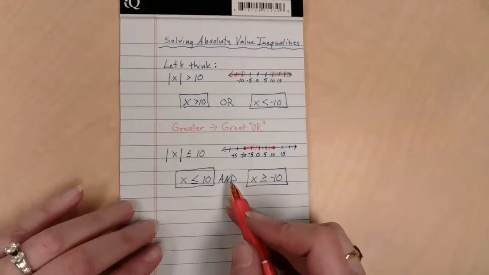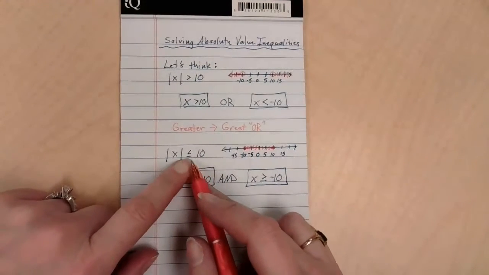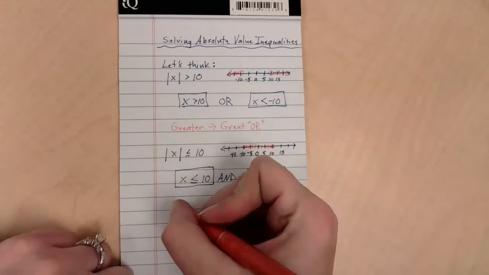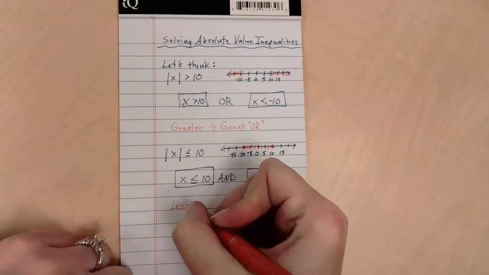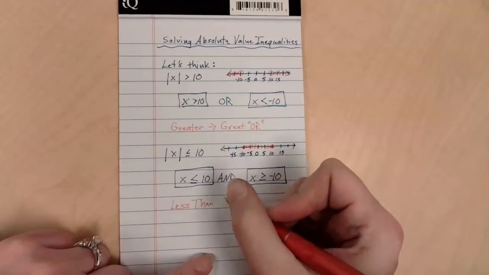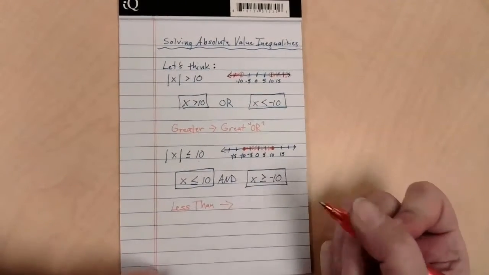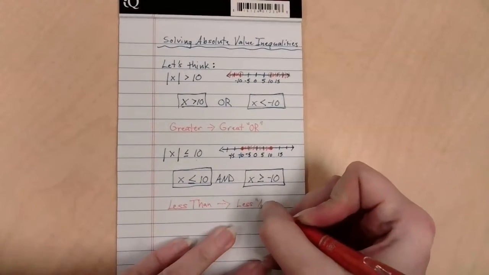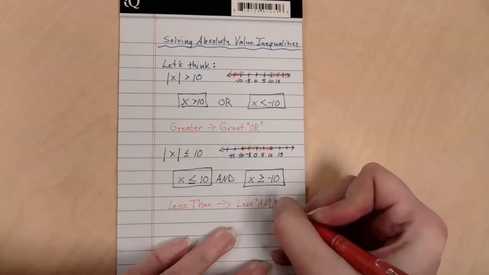So what do we do for this one? Well, what sign is this? This is less than or equal to. I'm going to ignore the or equal to for a moment, but this does say less than. So what we normally think of as less than in our brains, again, let's reword this for ourselves. What sounds kind of like less than? How about less and? That sounds like less than, doesn't it?